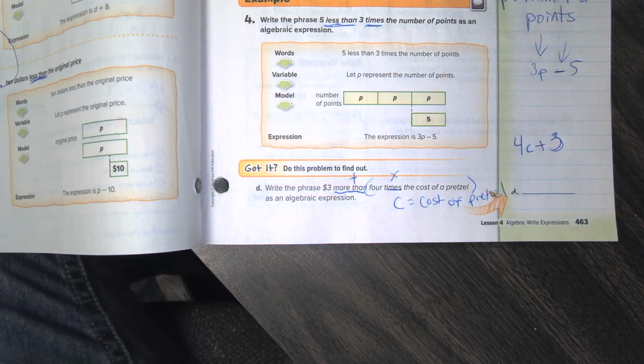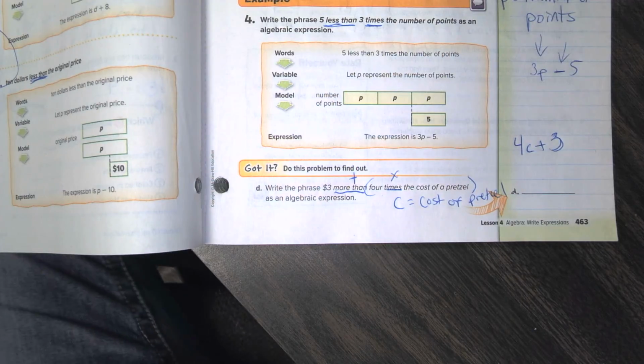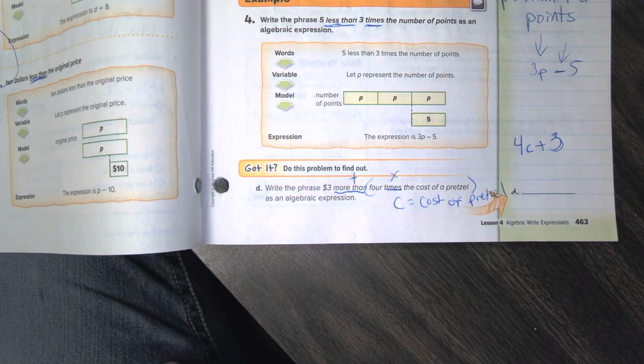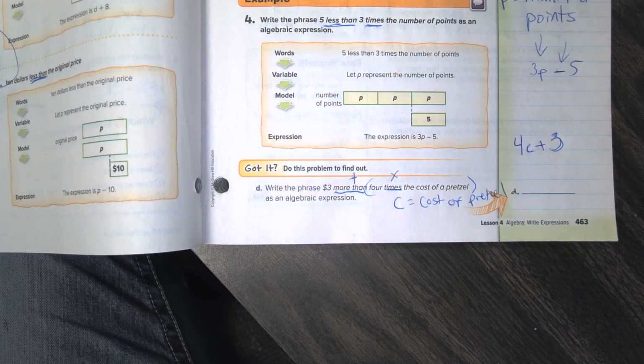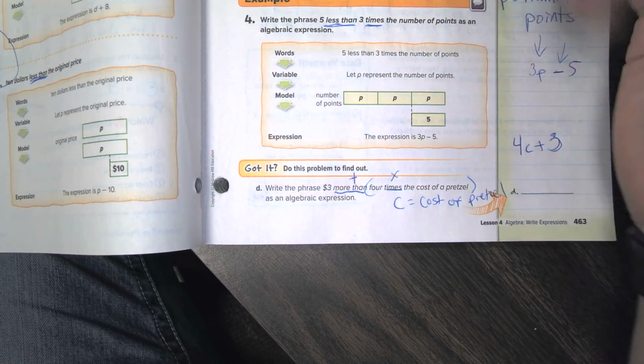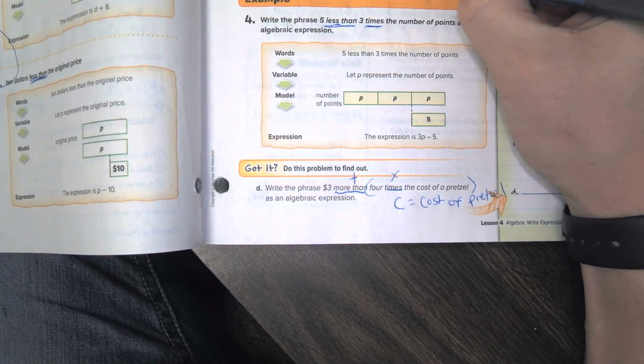So on IXL today, your problem is, let me look. Y3. I need to go start real quick. So 6th grade, Y3.